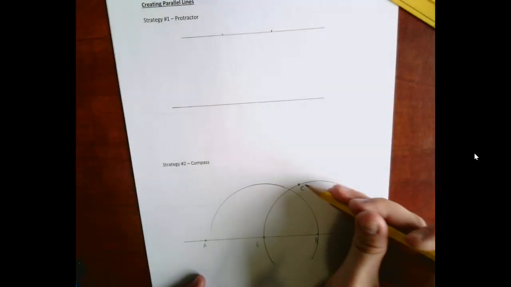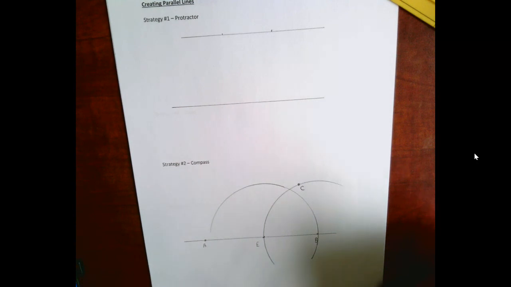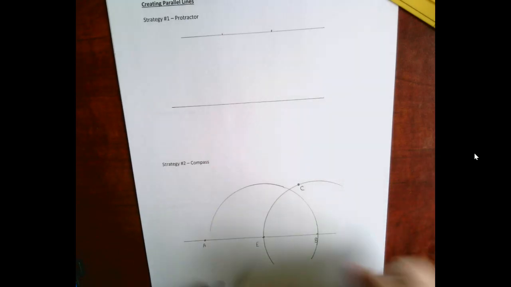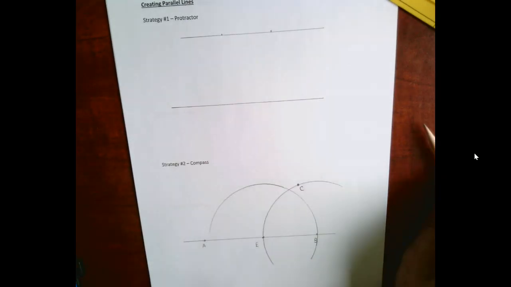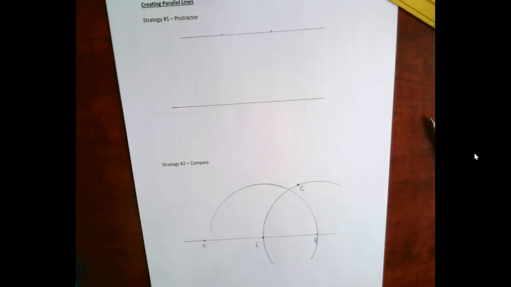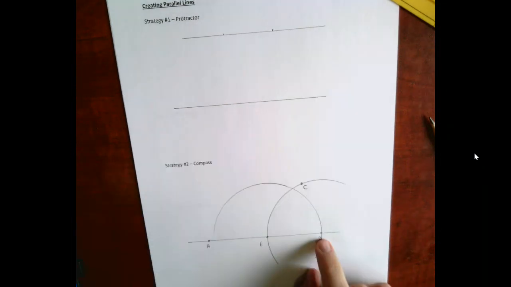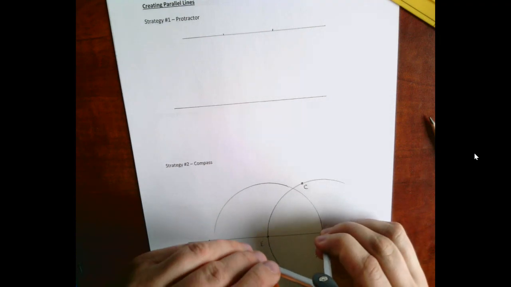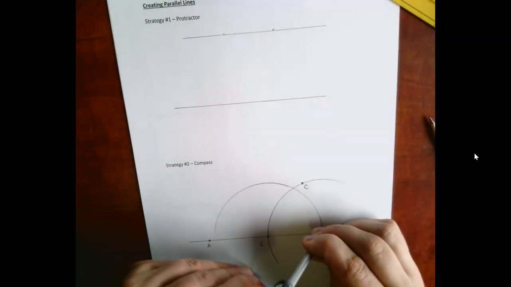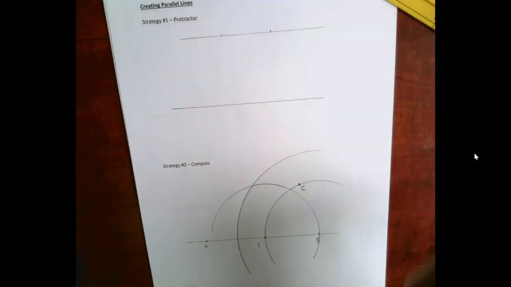What's important about this is that the distance between this point and this point are the exact same right now. These are the exact same size circles. So to finish this up, I'm going to change the size of my compass. I'm going to make it a little bit bigger. And going back to point B, I'm going to create another arc. Now that second intersection that I just created here, we're going to call this point D.